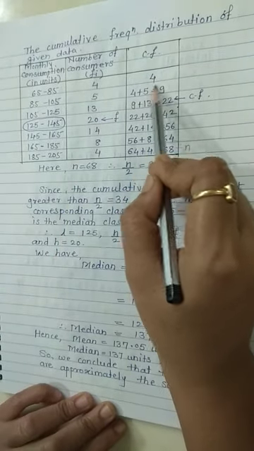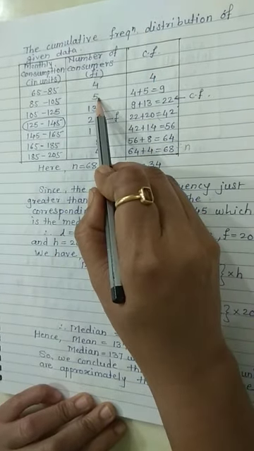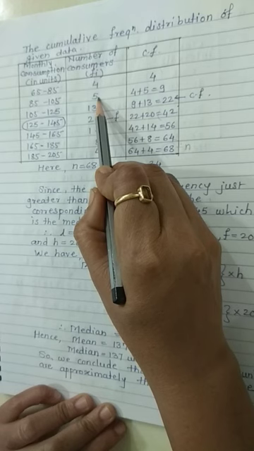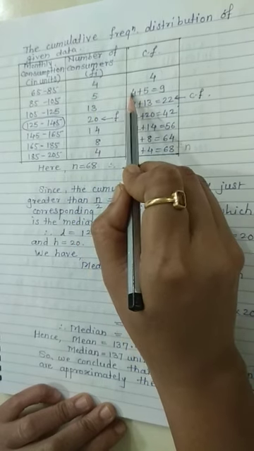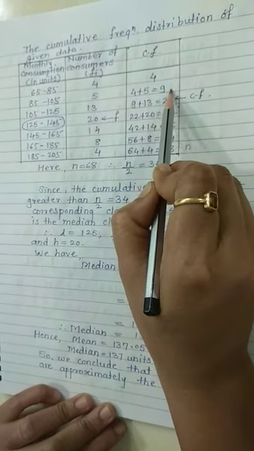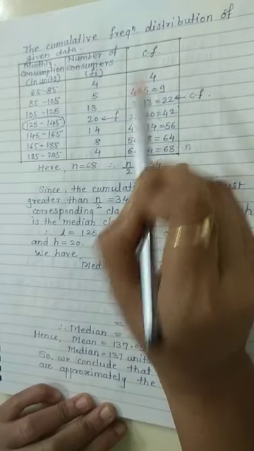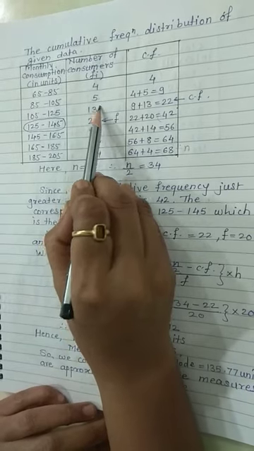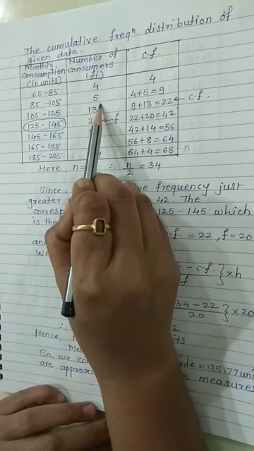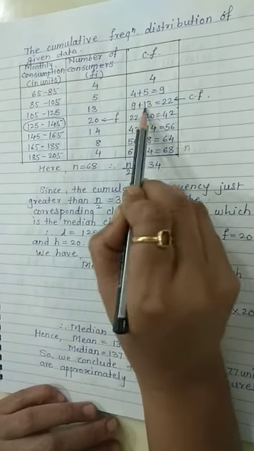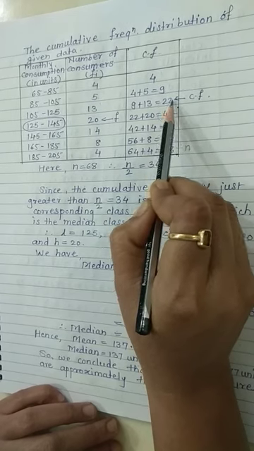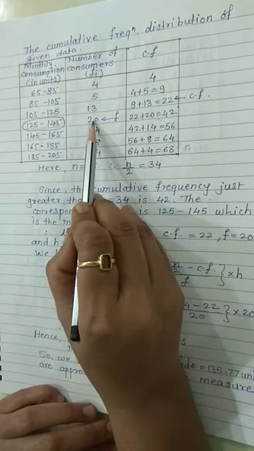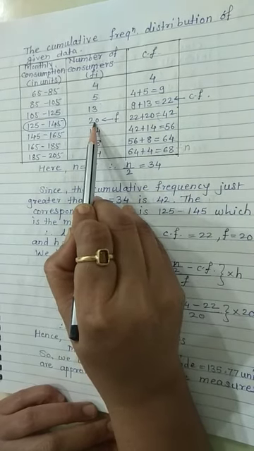Now in this cumulative frequency add the next class frequency, that is 4 plus 5 is equal to 9. So in this second cumulative frequency add the frequency of the next class, that is 13. So 9 plus 13 is equal to 22. Now in this 22 add the next class frequency, that is 20.